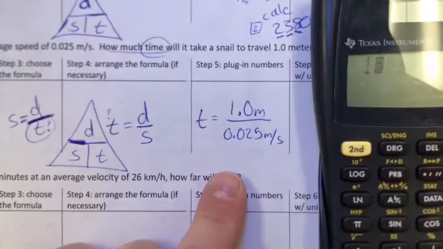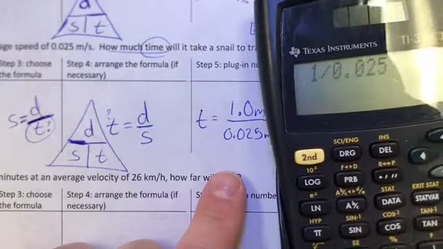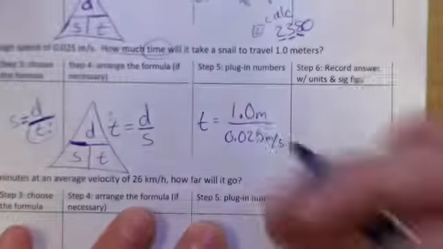Punch that in the calculator. 1 divided by 0.025. Calculator says 40.